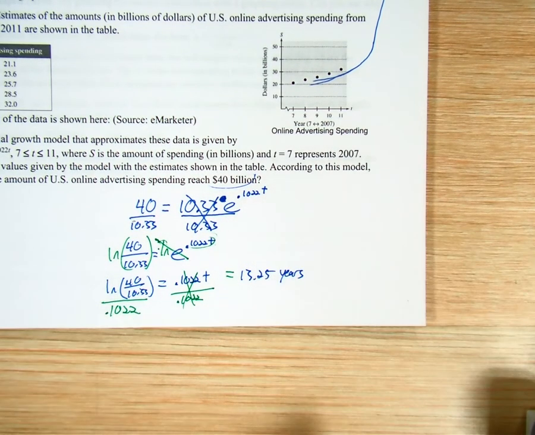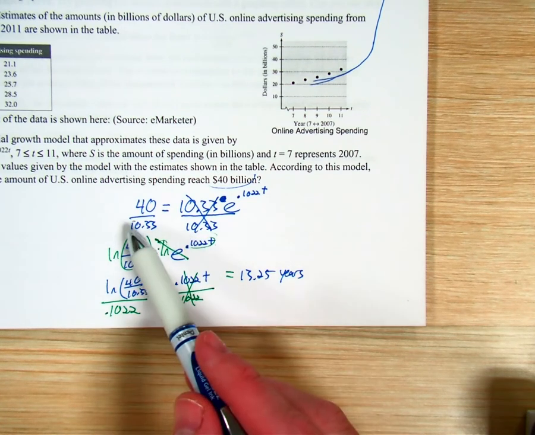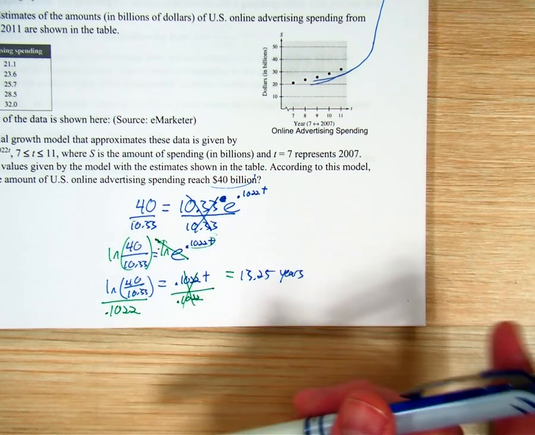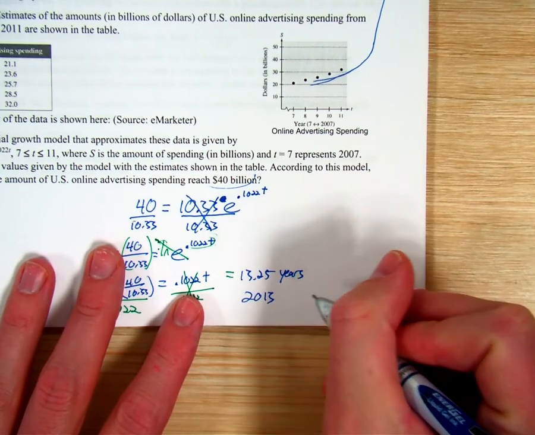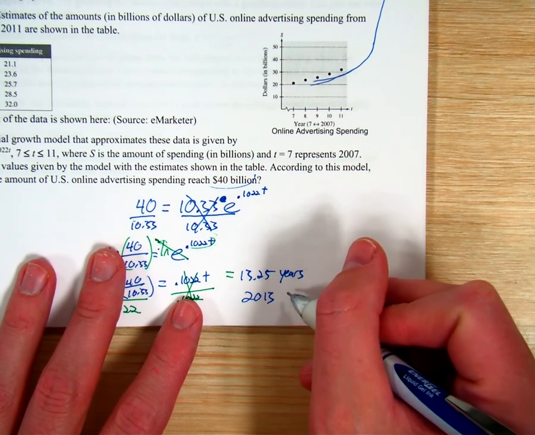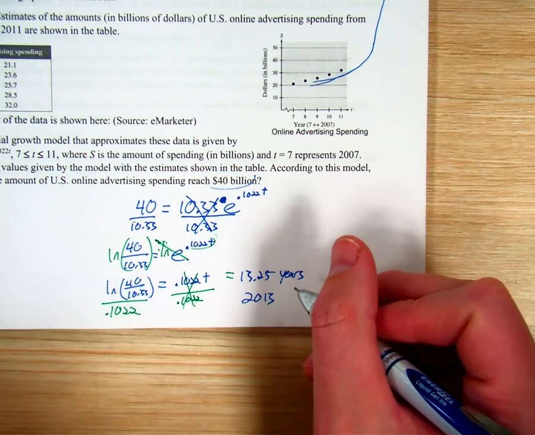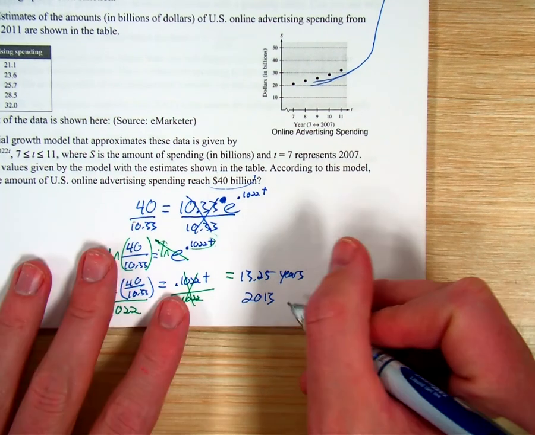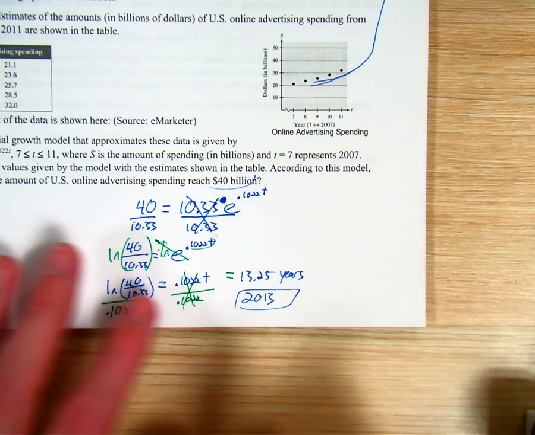Years, because 13 years and 0.25 would be 4 months, right? So we'd be looking at 2013, and let's see, 0.25, a fourth of a year, 3 months, so like the end of March or beginning of April, I guess. So if you want to get real specific.